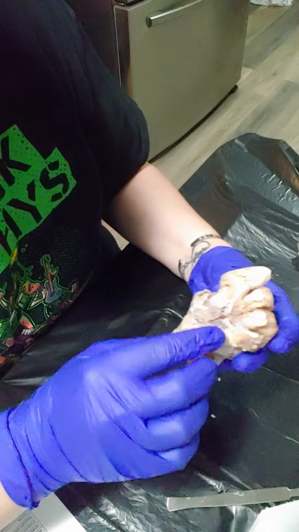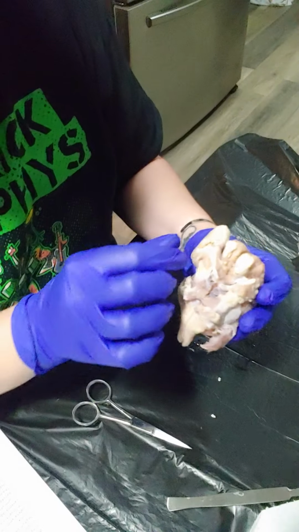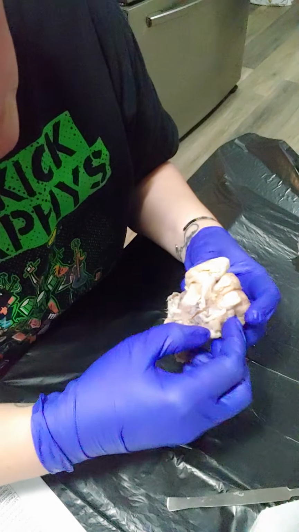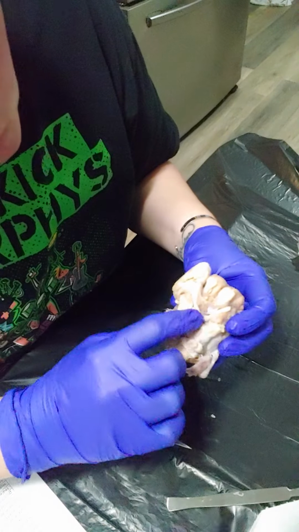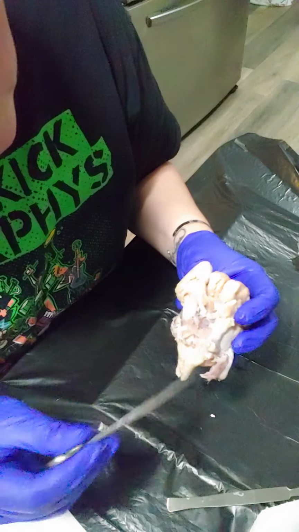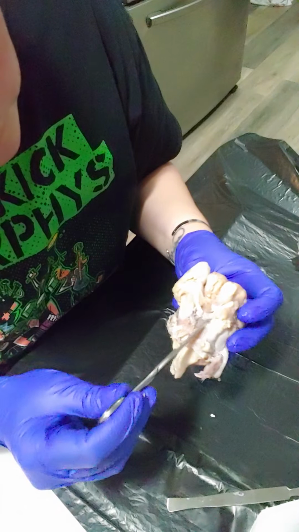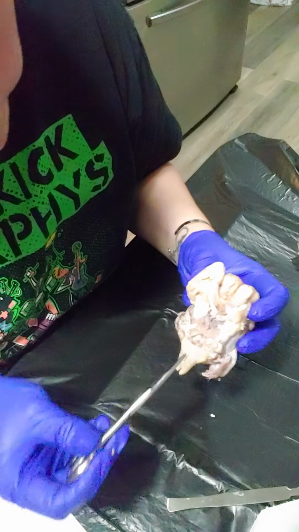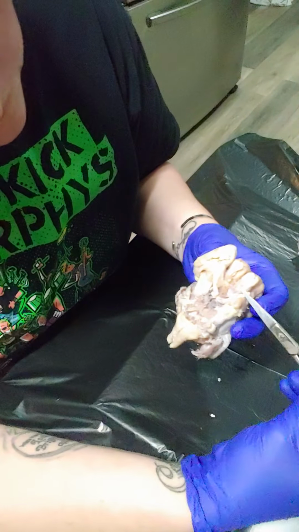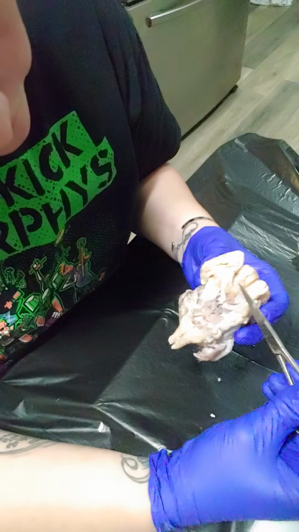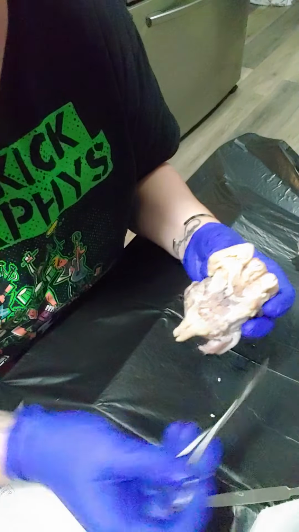Next is the optic chiasma, which is kind of why I didn't cut this big piece off, because pre-dissection you could see it was all one piece. This little horn structure right here. This is the crossover right here. That is your optic chiasma. Going up, these are going to be the olfactory bulbs, which are apparently larger in sheep than they are in humans.